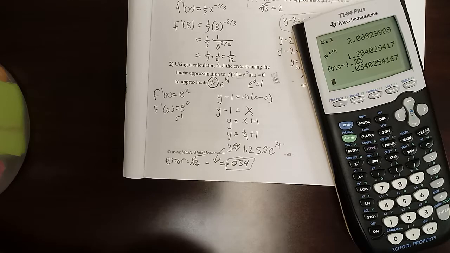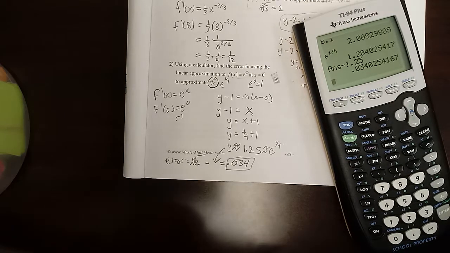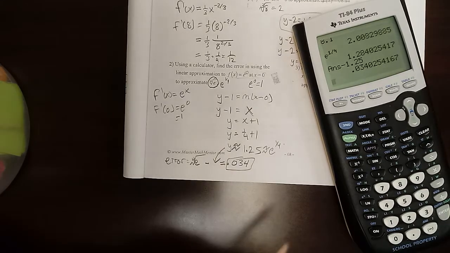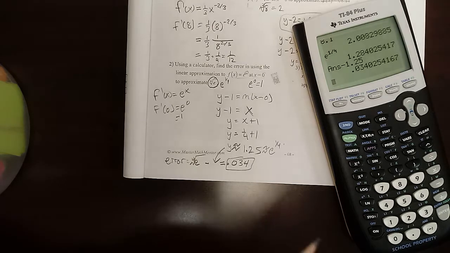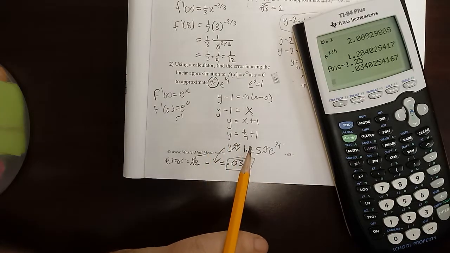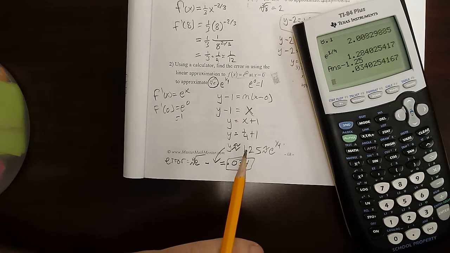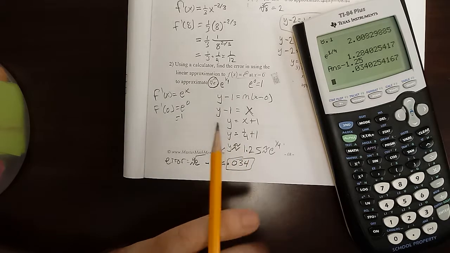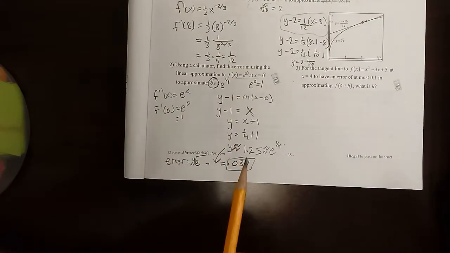But if we were talking about money, we would want our error to be less than a penny. And so we would need to use a different value. But that's a story for another day.